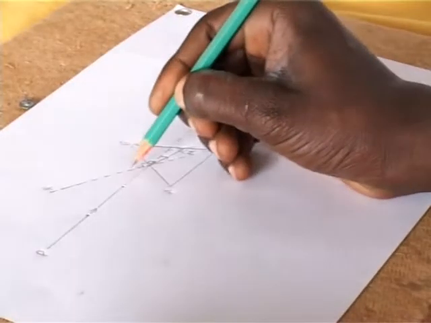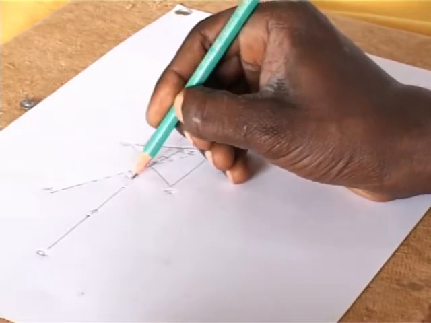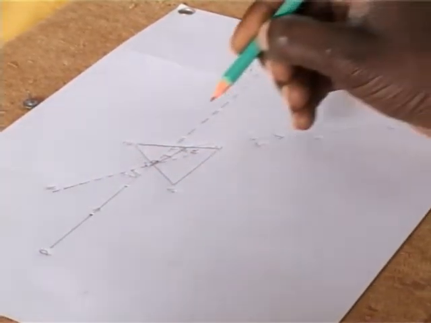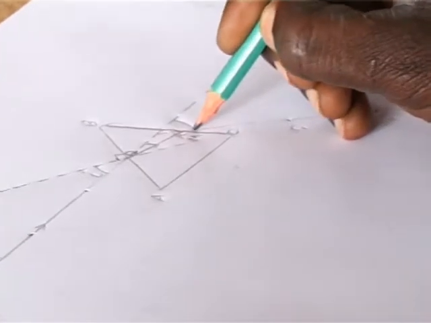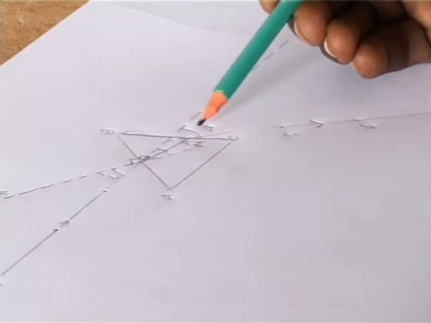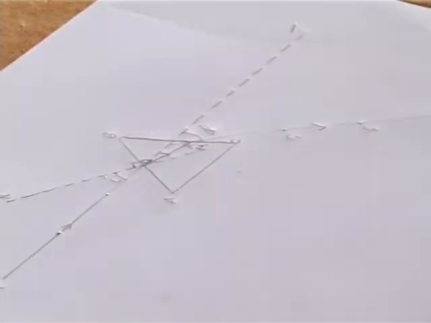From this diagram now, this is the angle of incidence and this is the angle of deviation. By using a protractor, you can now measure the magnitude of the angle of deviation.